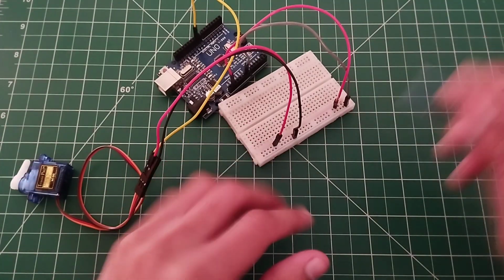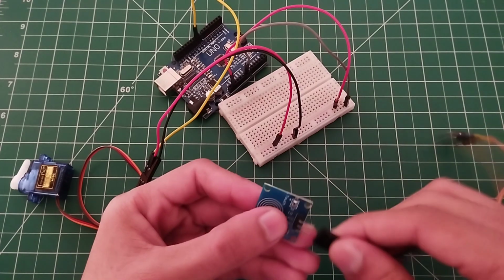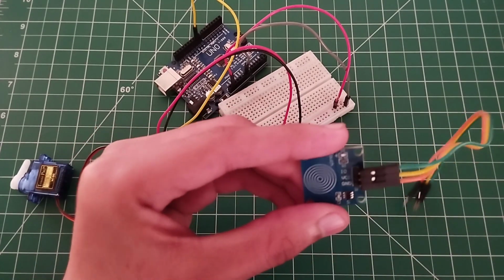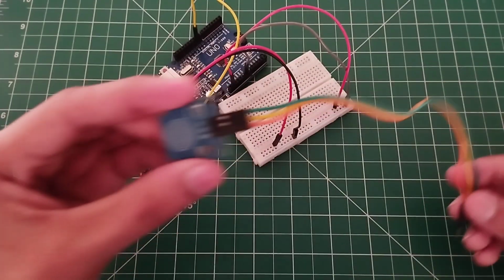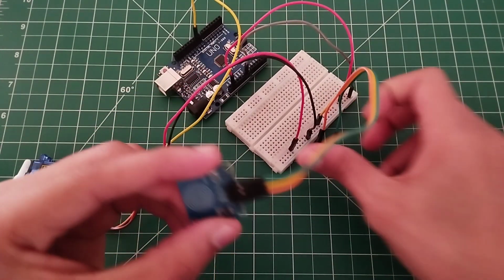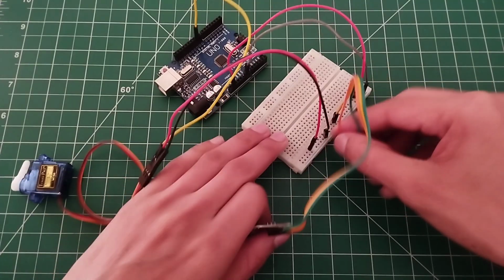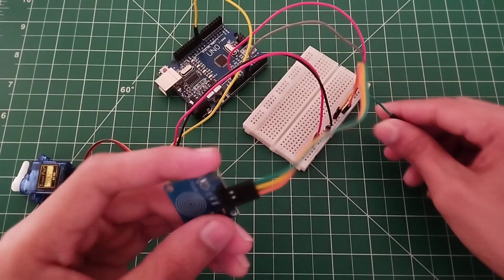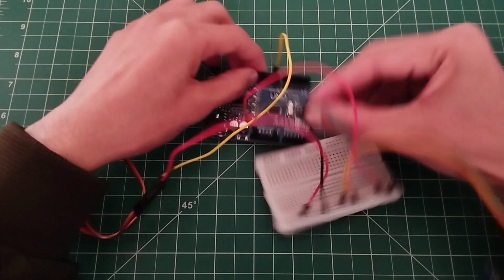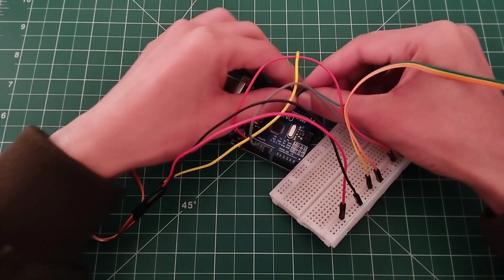Now let us connect this touch sensor. So you can see the middle one is the VCC, which means yellow will be going into the positive rail, and the orange wire is for the ground, it will be connected in the negative rail, and the green wire is the signal wire, so connect it in any of the digital pins, like pin number 7.